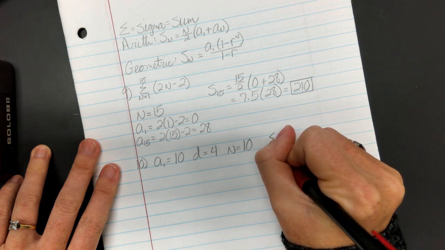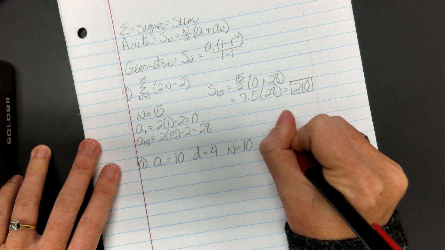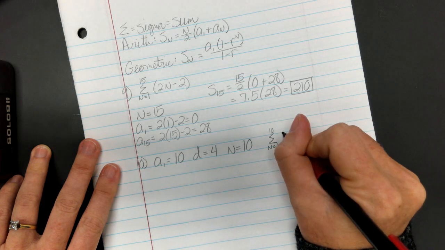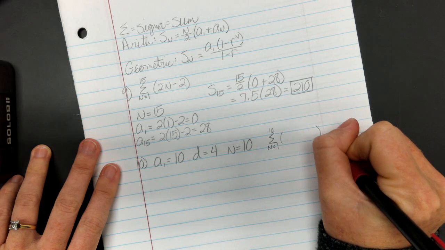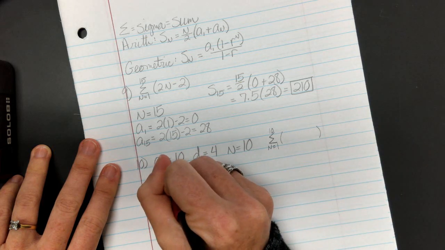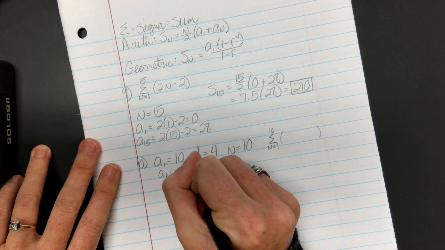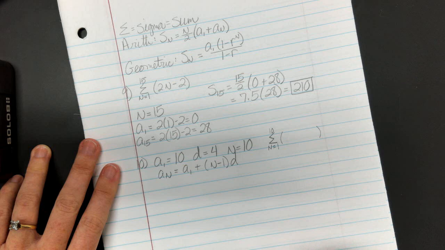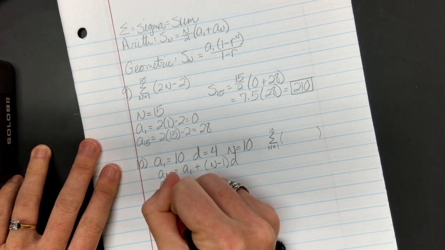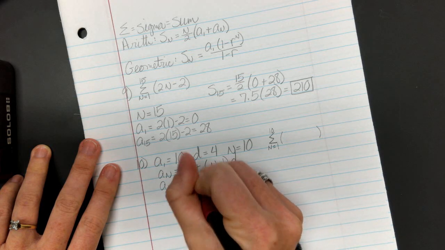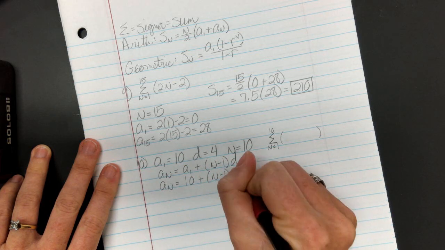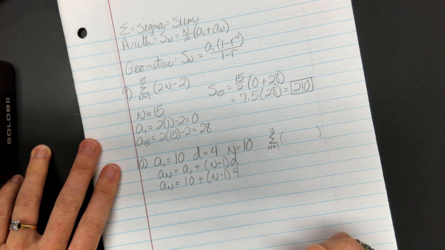Okay, so let me start by writing that in sigma notation. So in sigma notation, I'm going to start from where n is equal to 1, and I'm going to go up to my 10th term, just like that. And then what I need is kind of my formula that goes inside here. So let's take a few minutes. I'm going to go back to the first video where I found that explicit formula to be a sub 1 plus n minus 1 times d. And I'm going to leave n as n, so I've got a sub n is equal to a sub 1, that's 10, plus n minus 1, I'm going to leave the way that it is, and I'm going to multiply 4 for my d value, for my common difference. That's the number that we're adding each time.